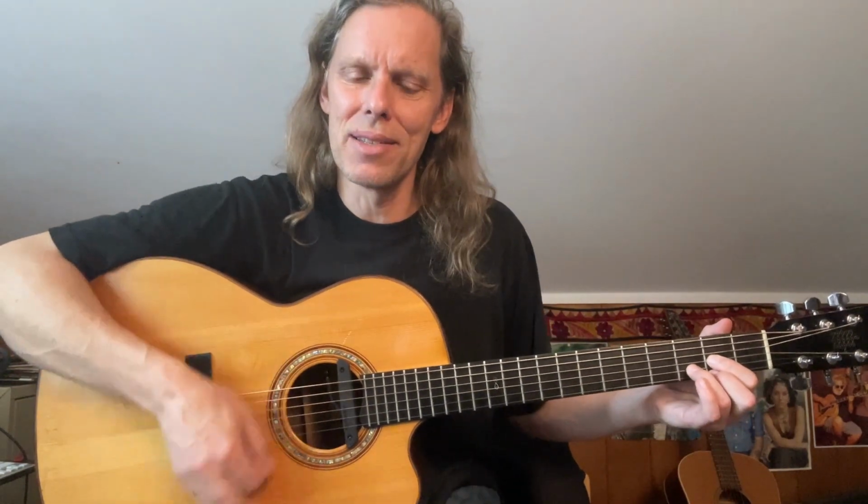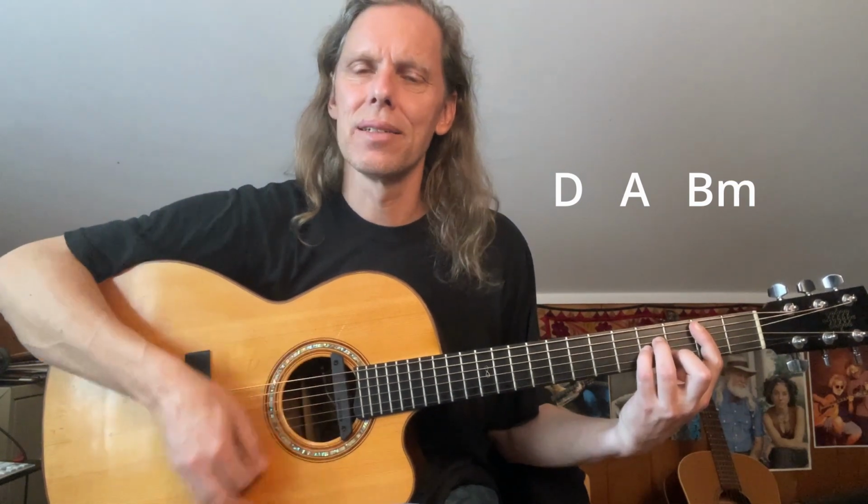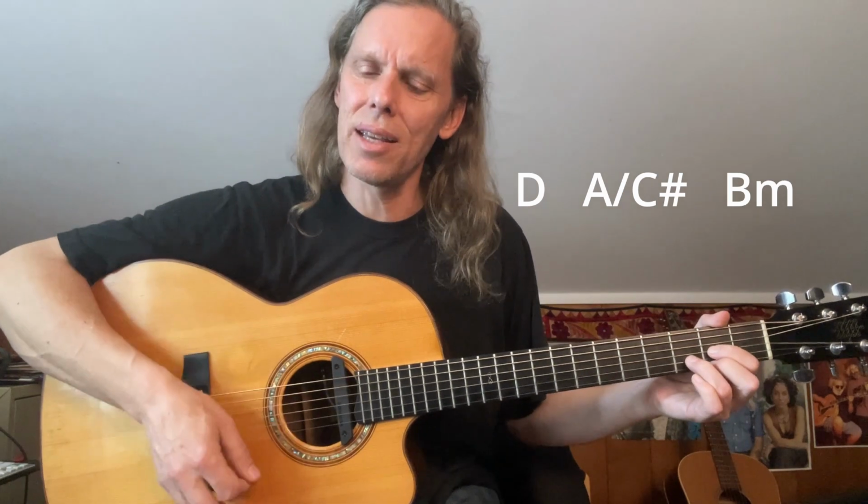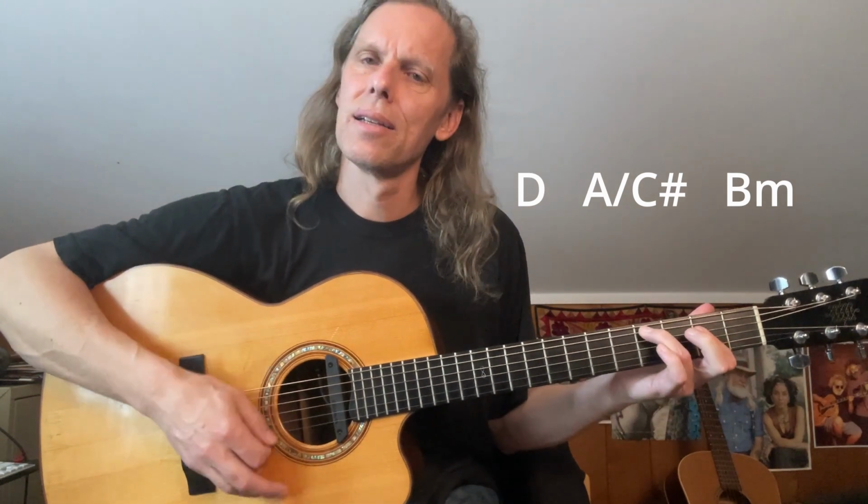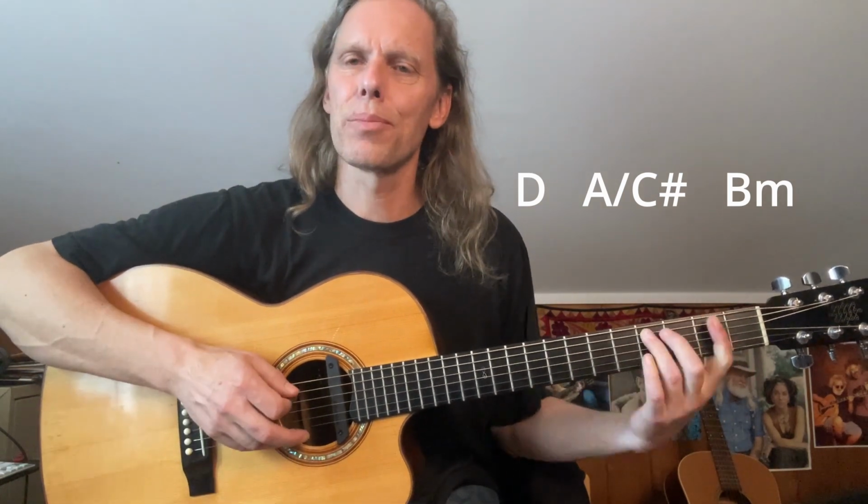So very similarly, if I'm in D, if I were going to play D, A, B minor, instead I could go D, A over C sharp, B minor. So the bass is moving down in small steps.